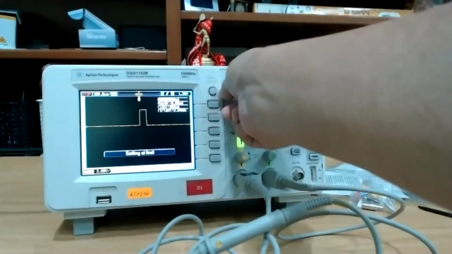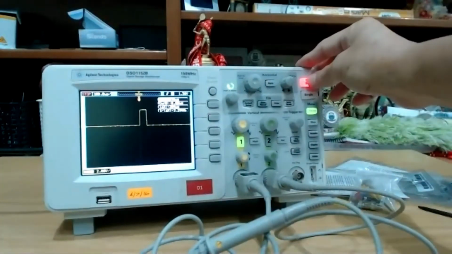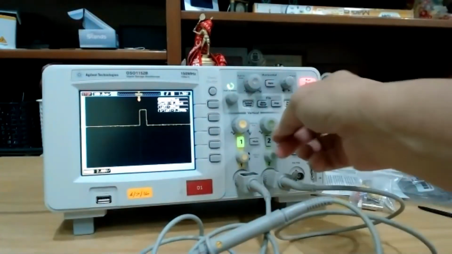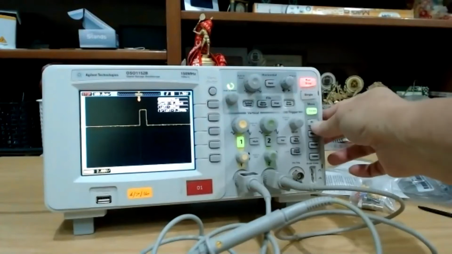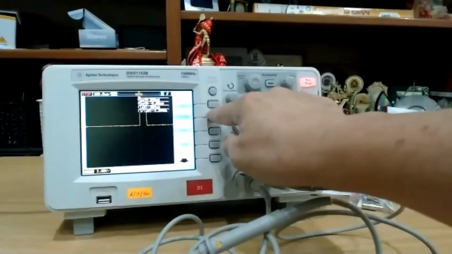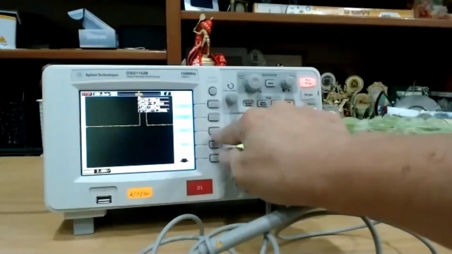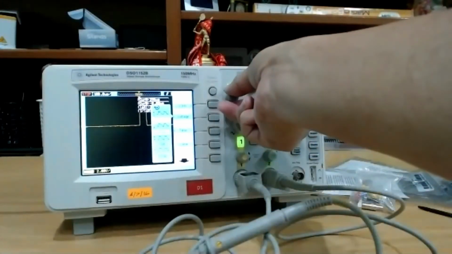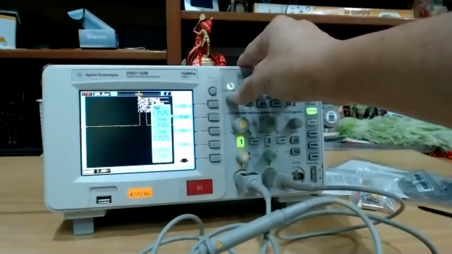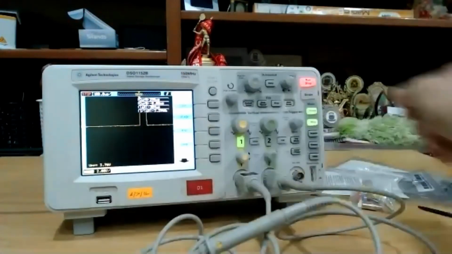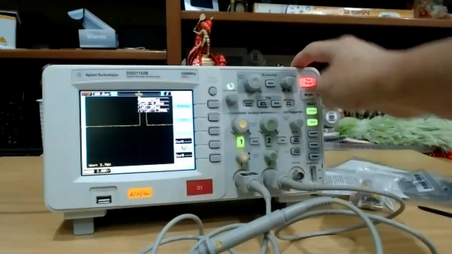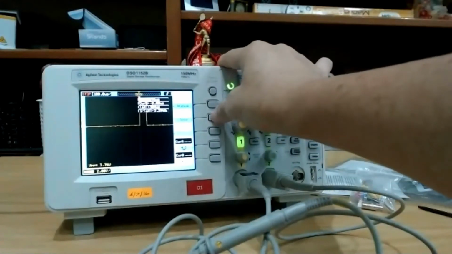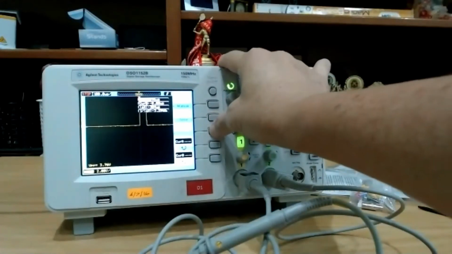Okay, for some reason, I think it doesn't work in this mode here. So you can use the measure function; it should let me measure channel 1 voltage, peak to peak. Okay, it will measure for you. In the same way, the cursor, we should be able to do it. Let's try one more time.